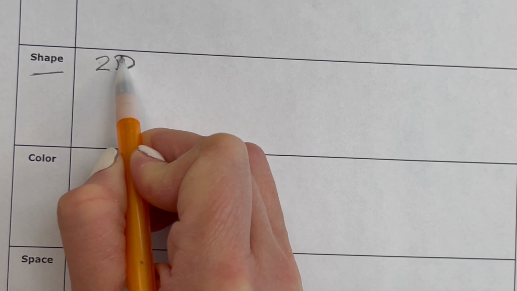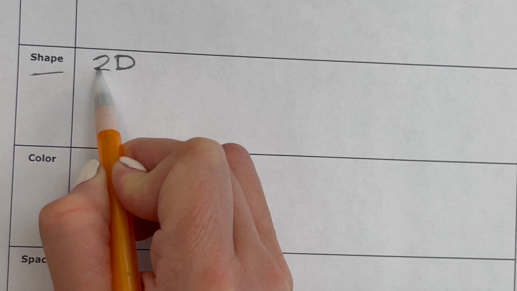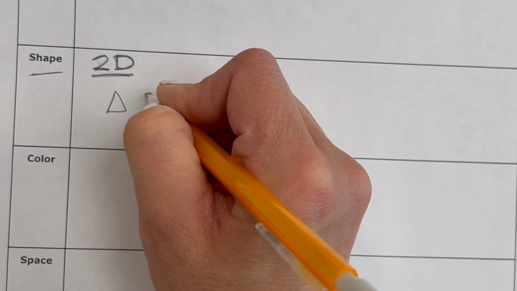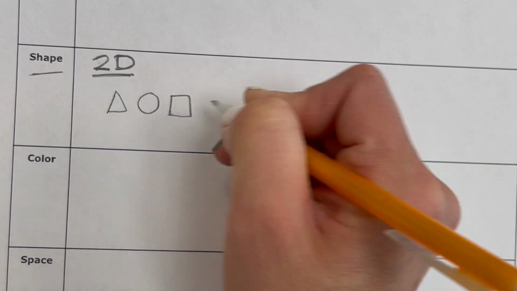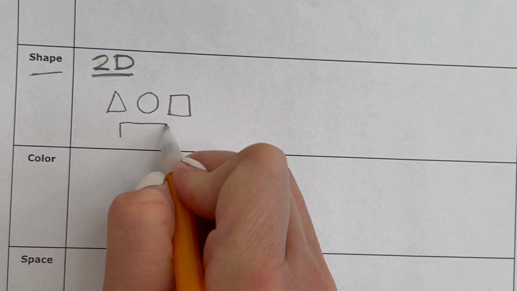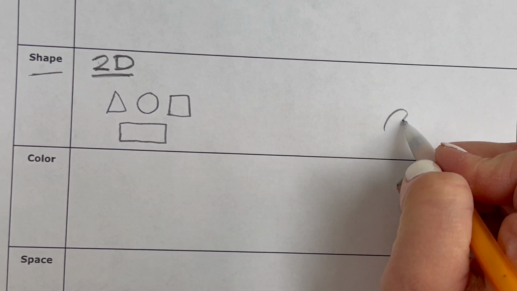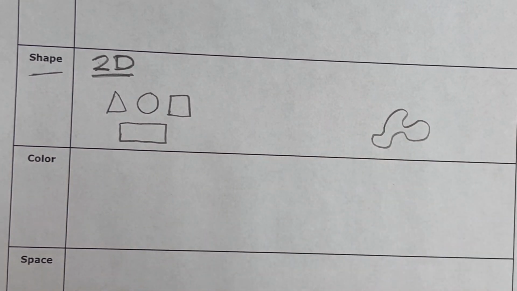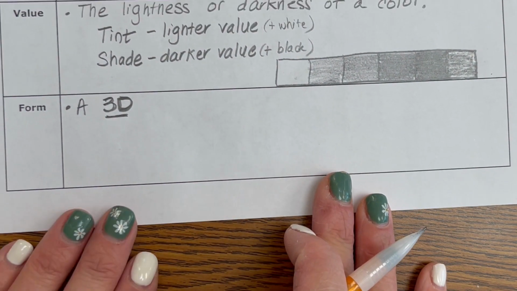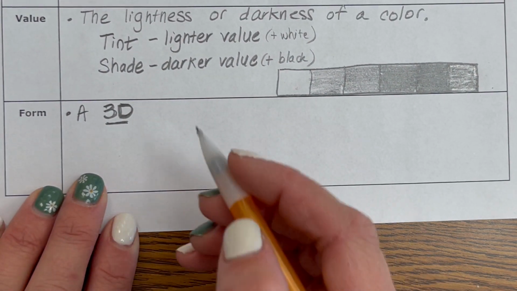And if you don't have that written on your paper, I would write it in bold, super intense. We talked about squares and circles and triangles and rectangles, and then we talked about organic shapes, right? They're all flat. They're all two-dimensional. Whereas forms are three-dimensional. So sorry, back to that definition.